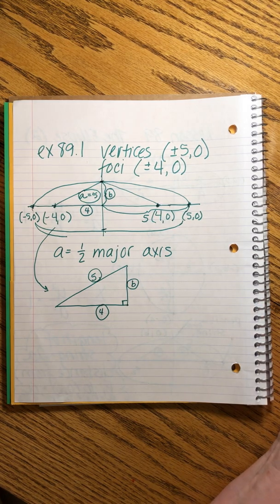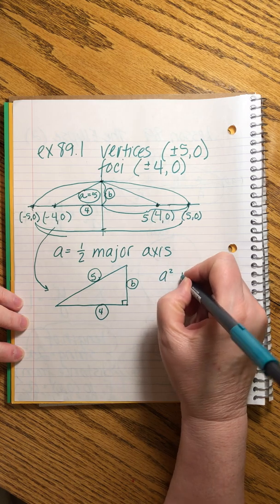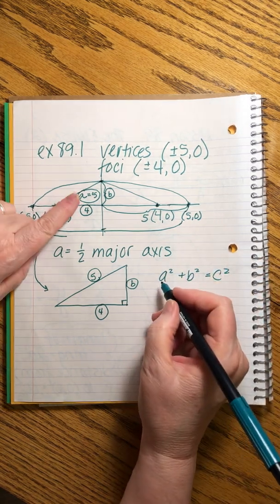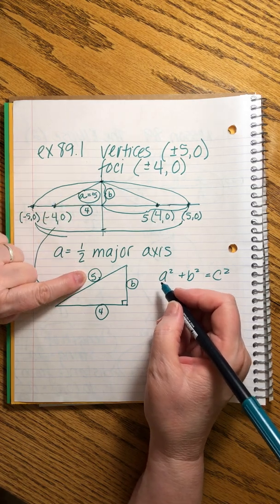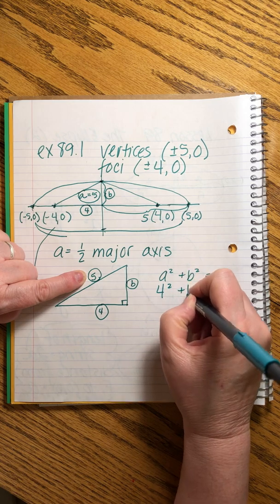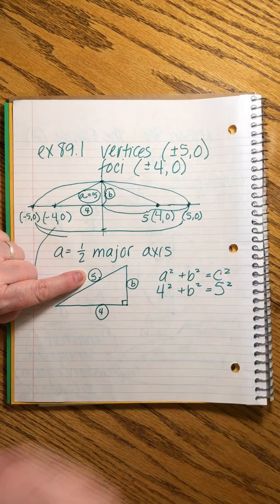Pythagorean, baby. Come to me. This is going to be easy, right? It's going to be A squared plus B squared equals C squared. But this A doesn't mean that A. This is the hypotenuse now. So it's going to be like 4 squared plus B squared equals 5 squared, right?